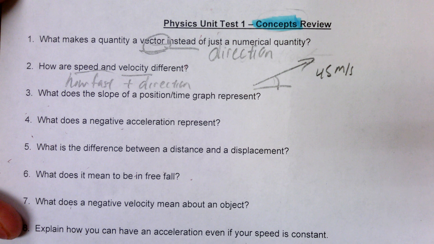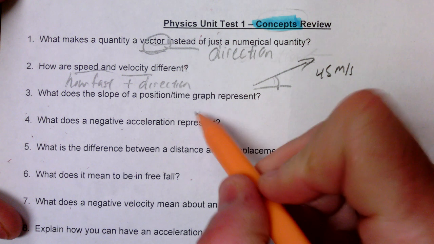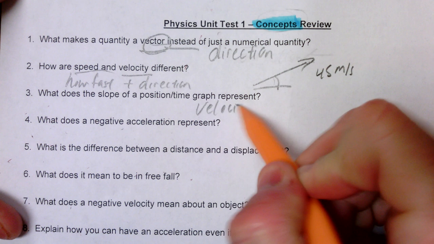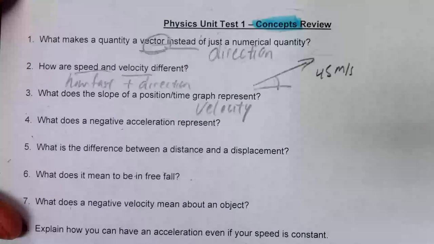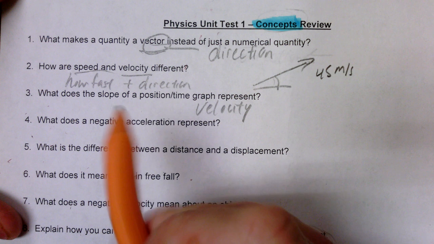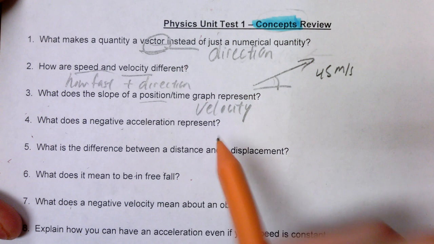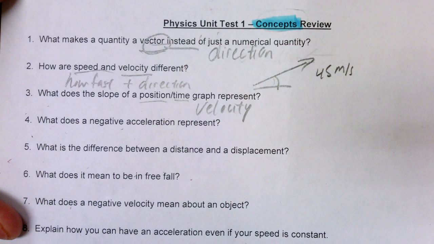What does the slope of a position-time graph represent? That's velocity. How fast are you moving over a given period of time? It's how far you are moving in a certain period of time? That's what velocity is.